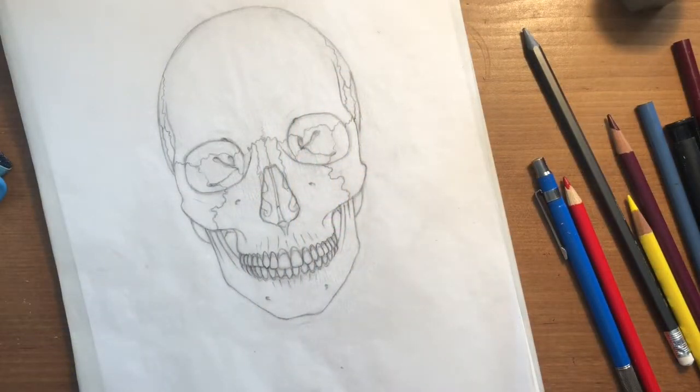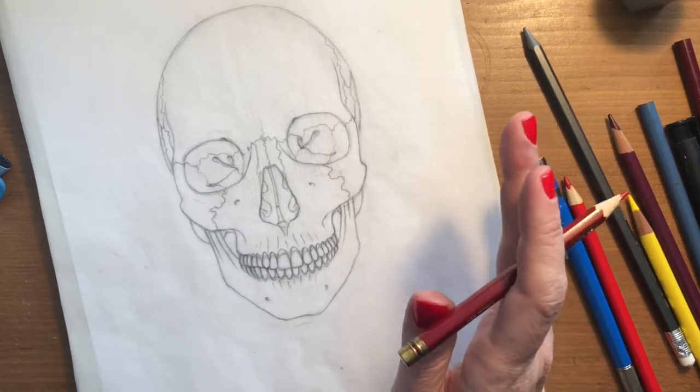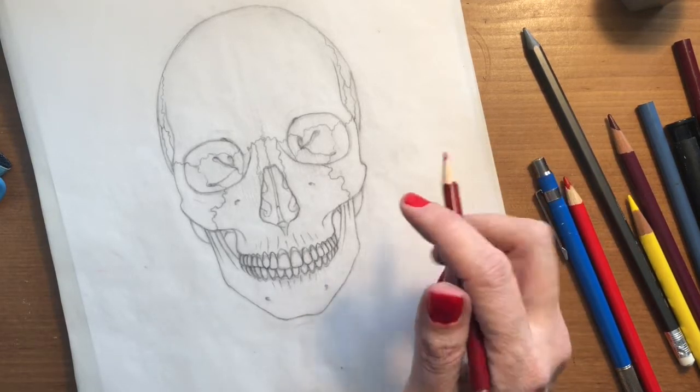So in today's lesson we're going to be talking about muscular anatomy of the face. Last time we talked about the skeletal anatomy and we drew the skull, and we're going to go ahead and build on that by drawing the muscles of the face. A few basic things to know about muscles are they're shaped like long spindles and their only function is to contract.